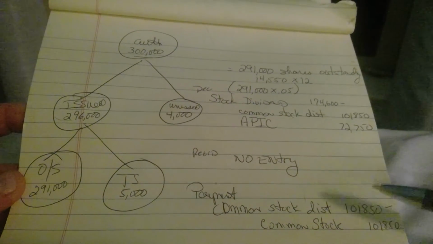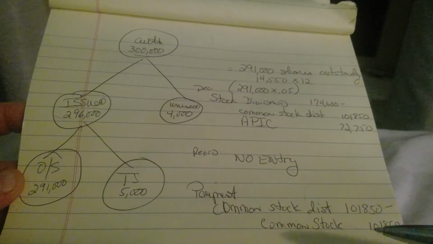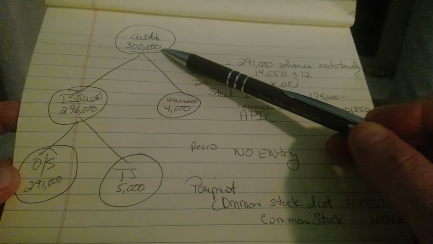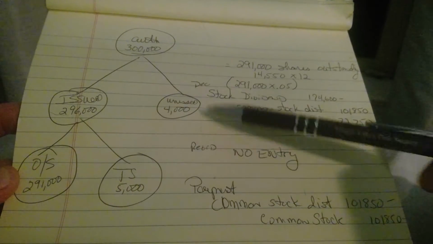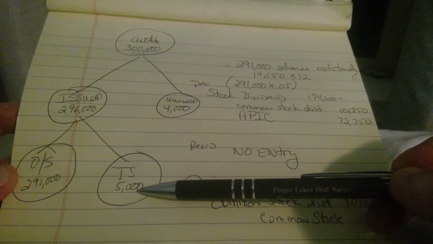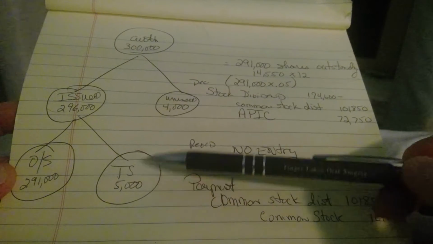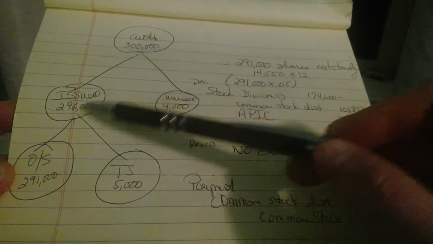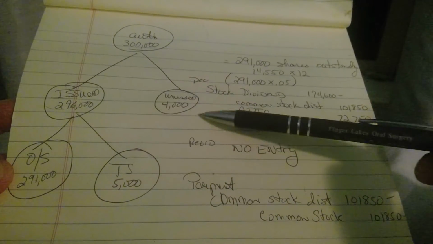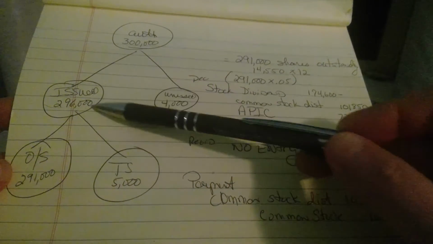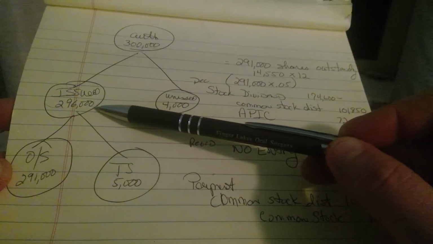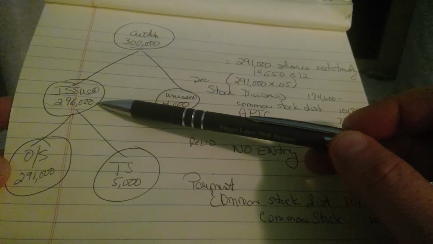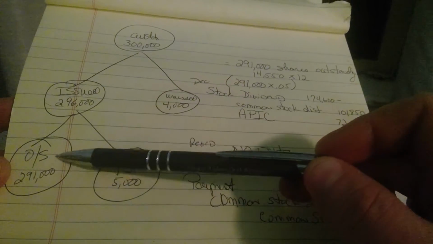So the first thing we have to do is remember we need to figure out the number of outstanding shares. This question tells you that you have 300,000 authorized shares, 4,000 unissued, and 5,000 in treasury. Now, if you pay attention to your tree diagram, we start with the authorized, we have issued and unissued. So we plug the unissued in, which means the issued has to be 296,000, which is 300,000 minus 4,000 gives us our issued.